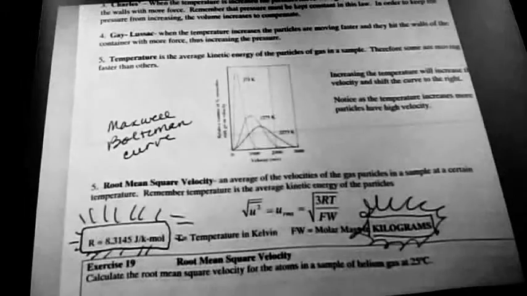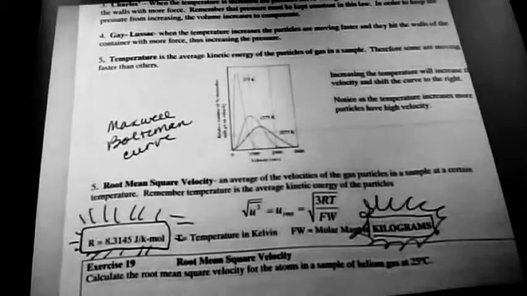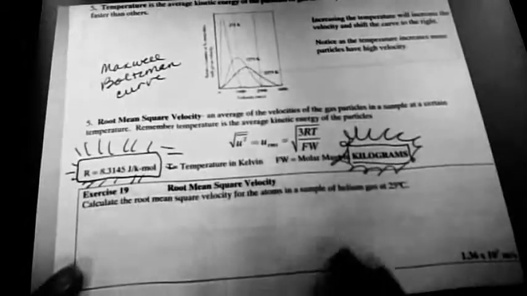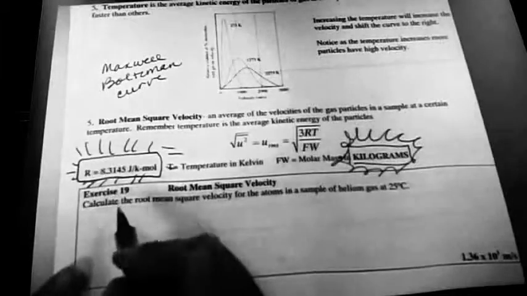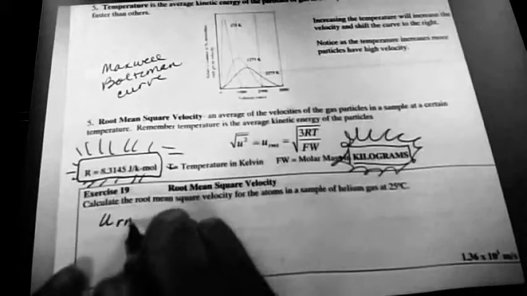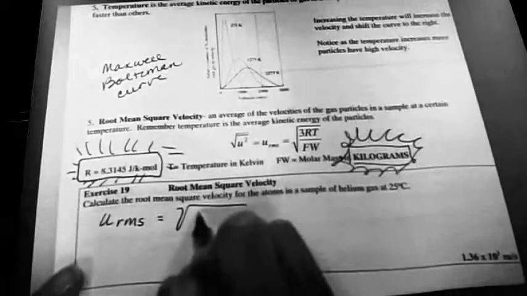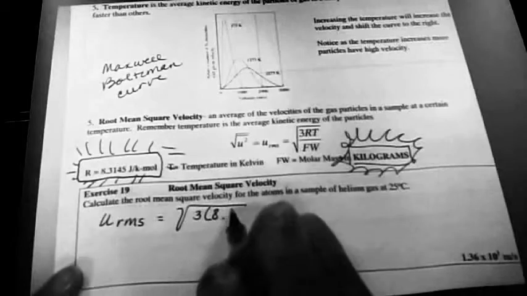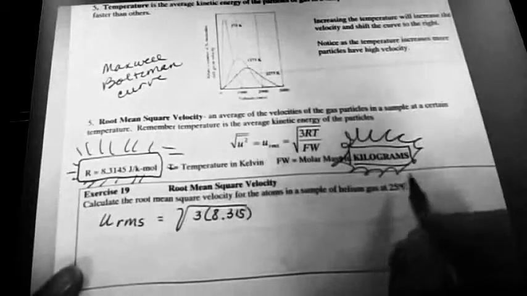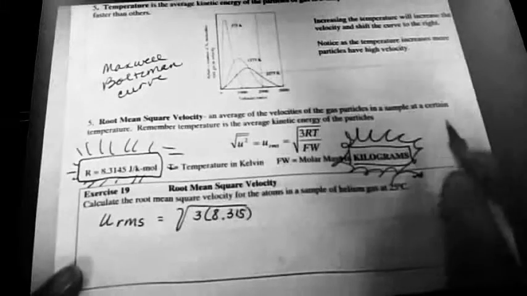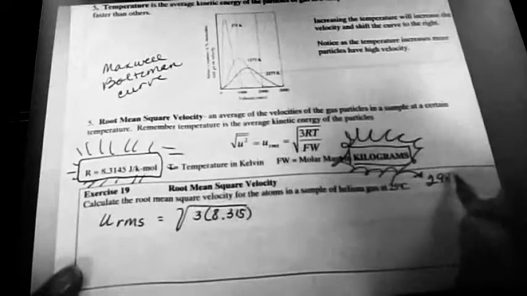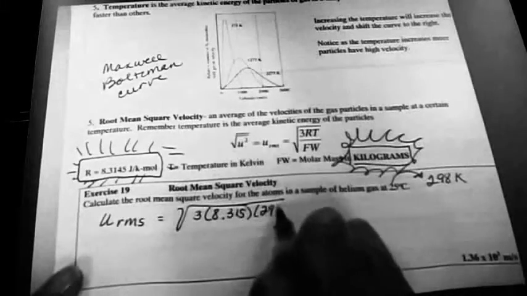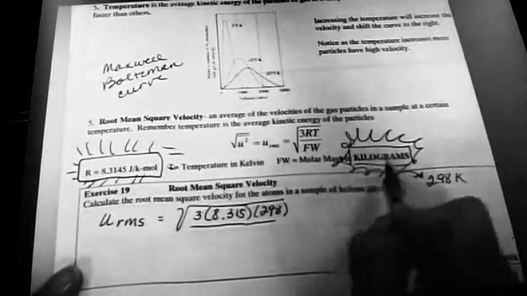All right, calculate the root mean square velocity for the atoms in a sample of helium gas at 25 degrees C. So our formula is the root mean square is equal to the square root of 3 times R, the big boy R, 8.315, times the temperature in Kelvin. Do you know this temperature in Kelvin off the top of your head? 273. 298 K. Over the formula weight in kilograms.